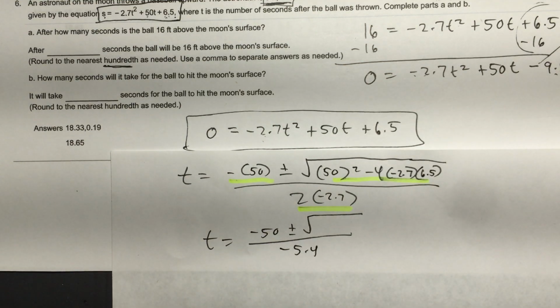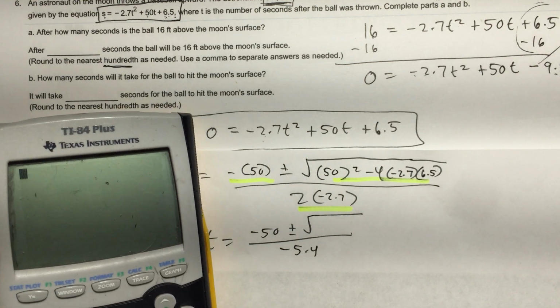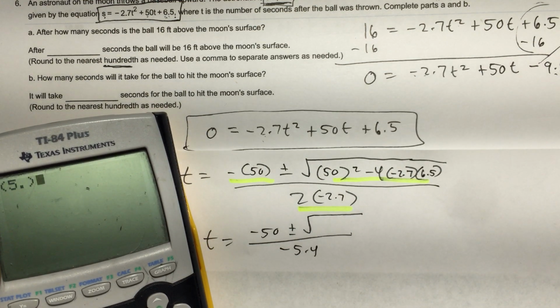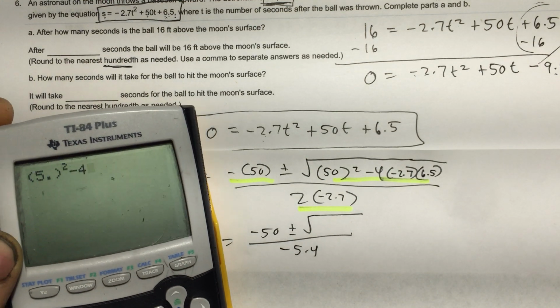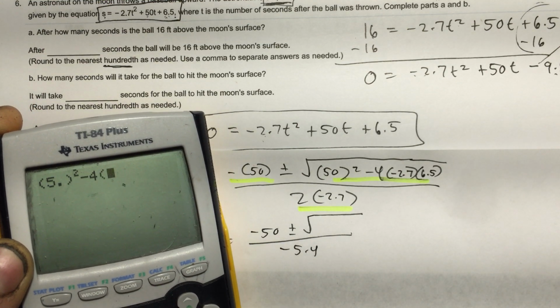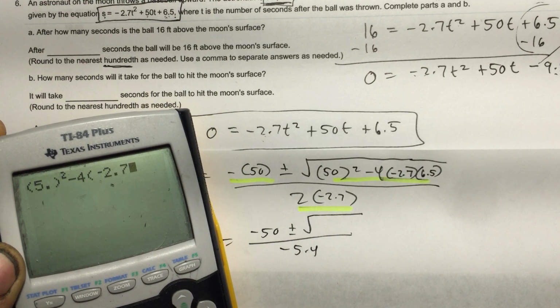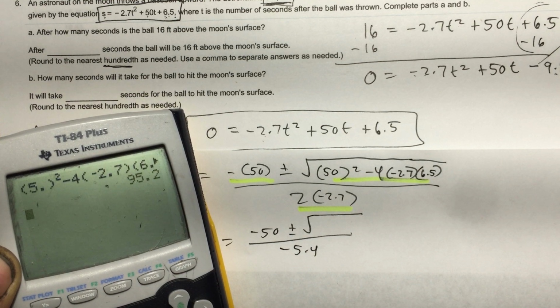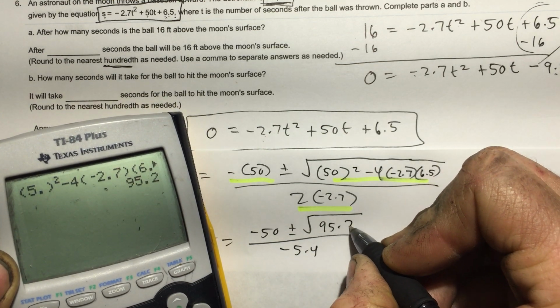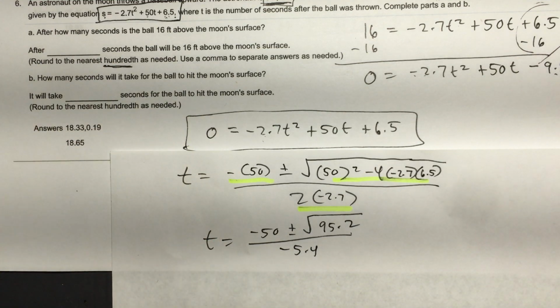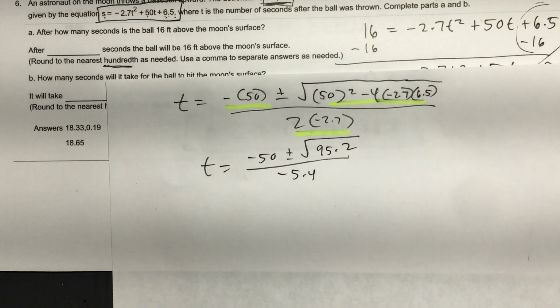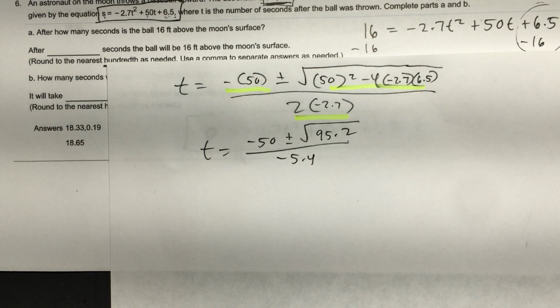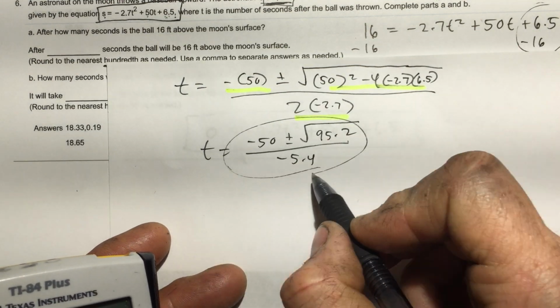And my radical, all right, let's get the calculator here. 50 squared minus 4, and then negative 2.7, and then 6.5. All right, 95.2. All right, and like I said on the previous problem, we want to get the actual number here, so I'm going to go ahead and punch this in.